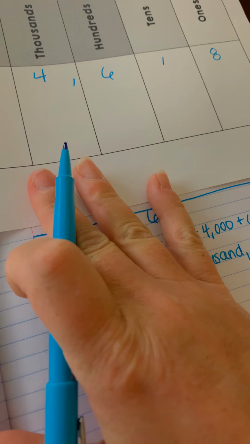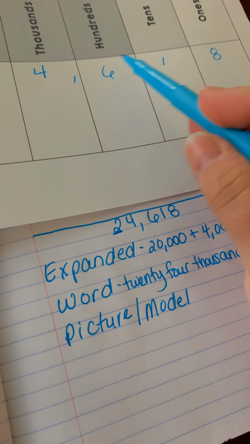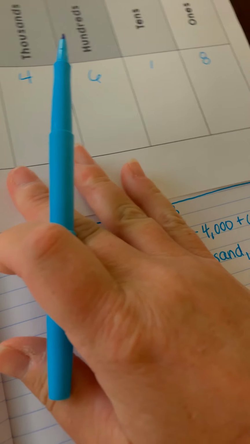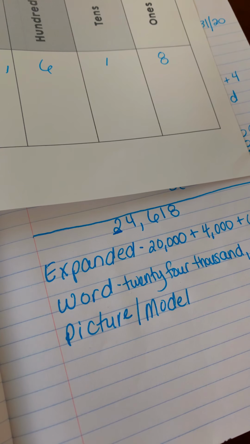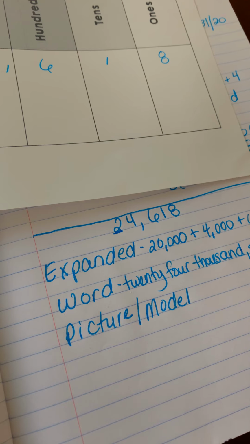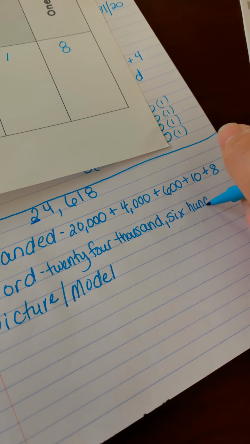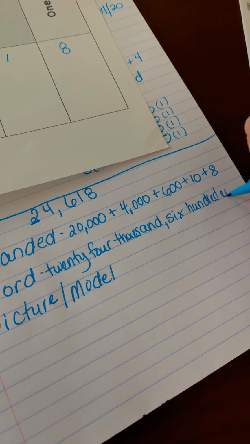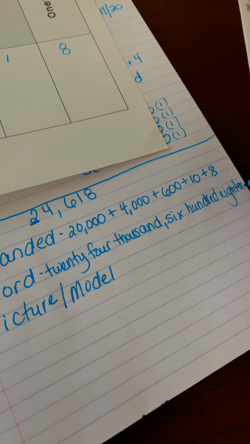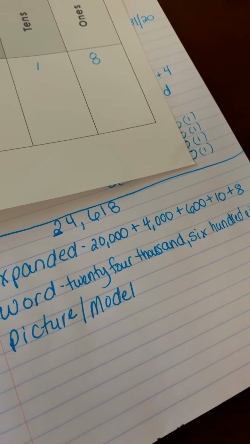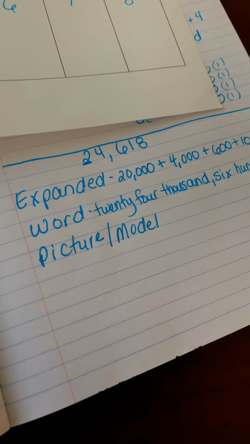Now I can group this. If we were to just say this number all by itself minus the beginning, it would be 618. Notice I'm not using the word and. I'm never using the word and in my examples because and indicates that we're dealing with a decimal.